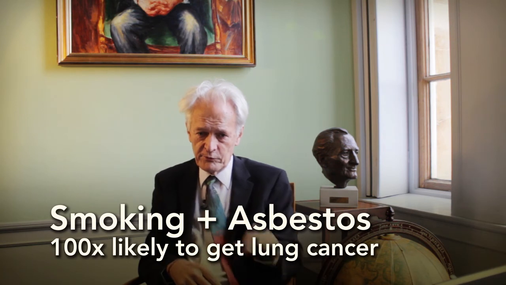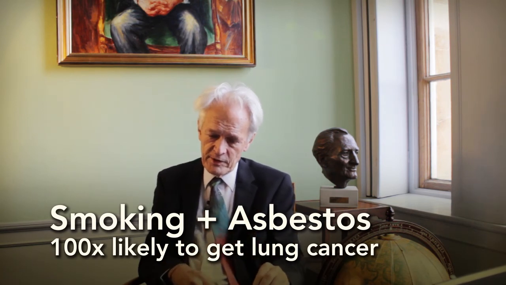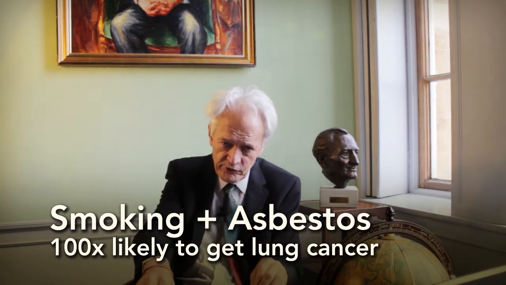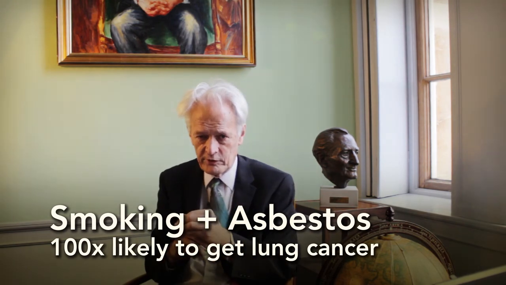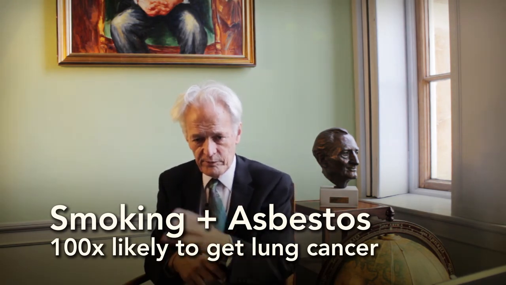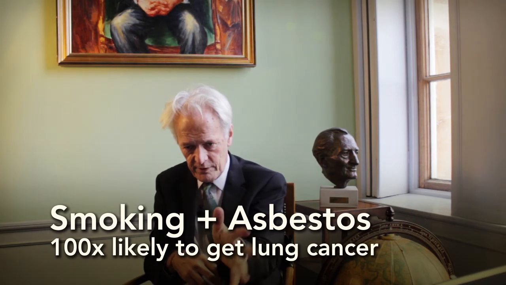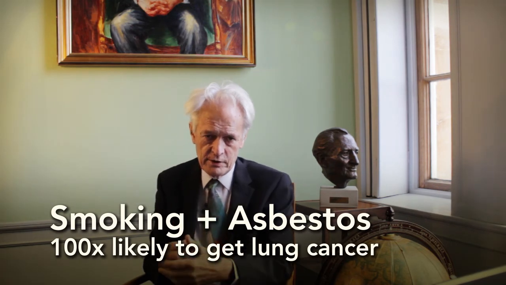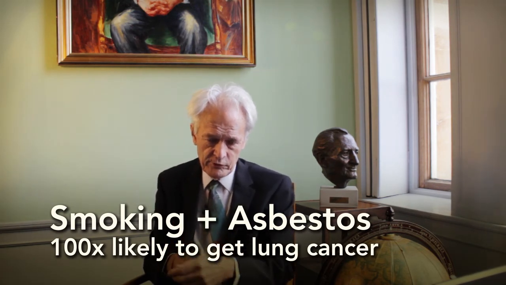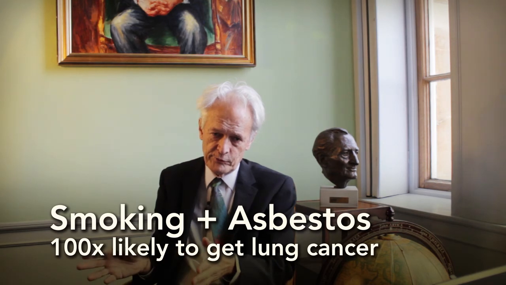So if you take somebody with no asbestos and no cigarettes, then a shipyard worker who smoked would have 100 times the lung cancer risk. So among 60-year-olds, you'd finish up with 100 times the risk of getting lung cancer in the near future, compared with a 60-year-old who'd never smoked and never had asbestos exposure.